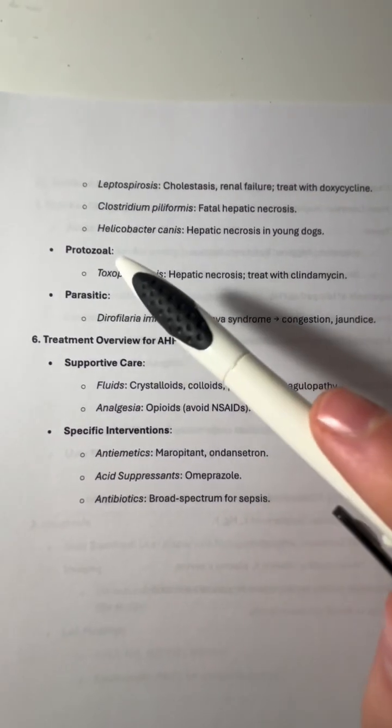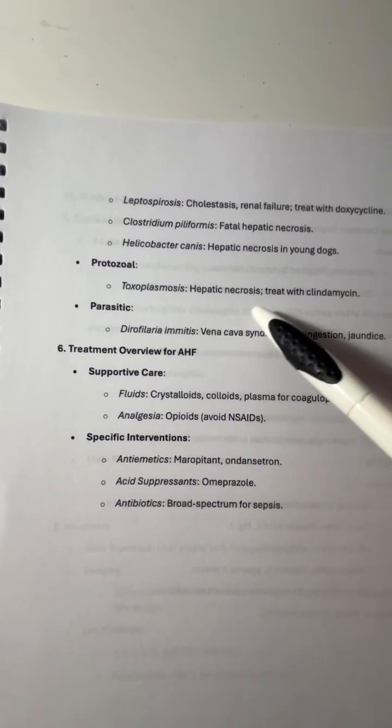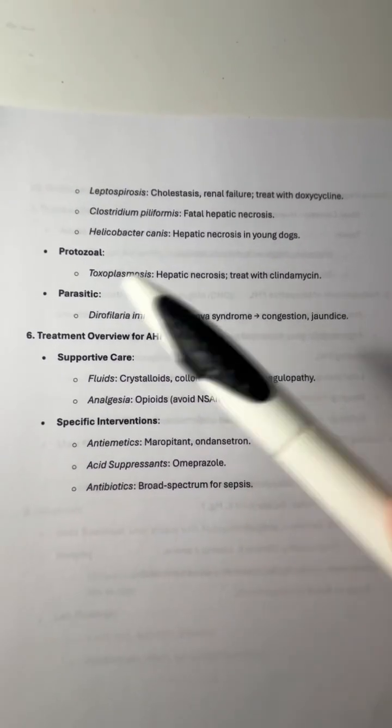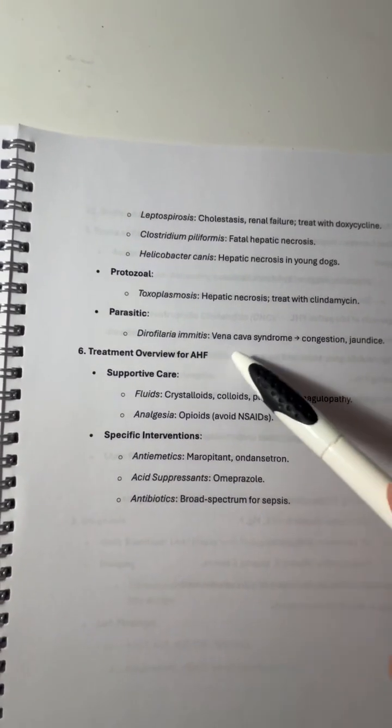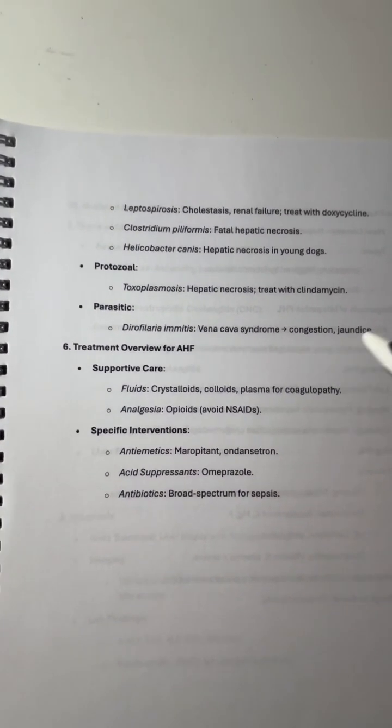There are also protozoa pathogens in the case of Toxoplasma. It can cause hepatic necrosis and you treat with clindamycin. And parasites can also cause acute liver disease in the case of Dirofilaria immitis. It can cause vena cava syndrome, which can lead to congestion and jaundice.